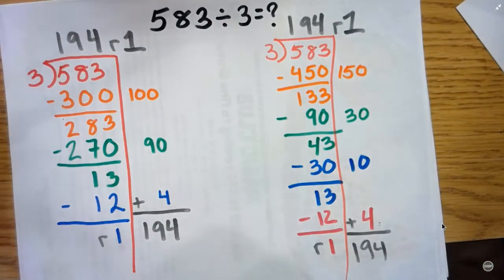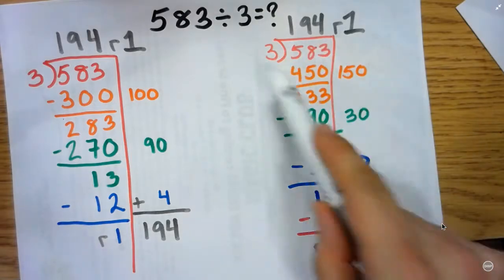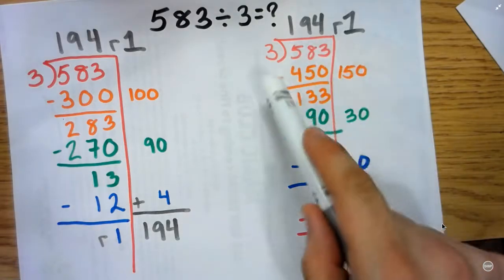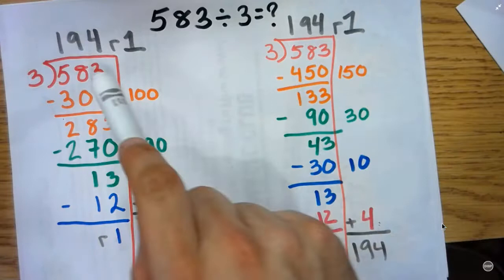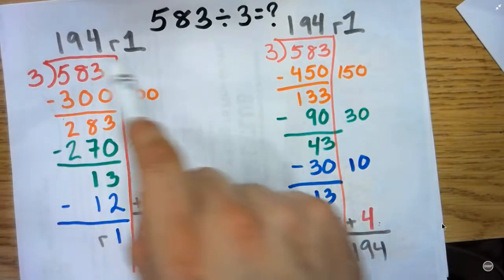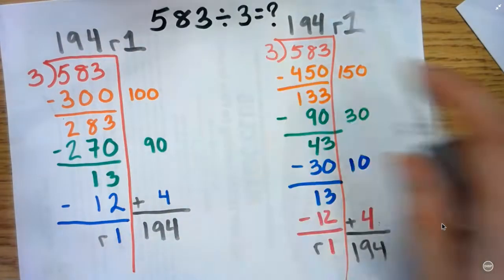The idea is that students break up numbers differently. Some kids might be really confident. They might want to jump up to a large amount that they can take away at once. Whereas some kids may want to go with small, easy to manage chunks, like taking 300 out, because that's easier to work with.